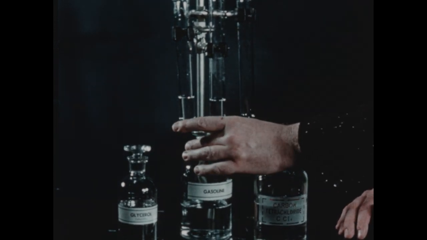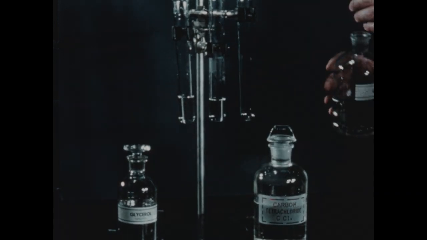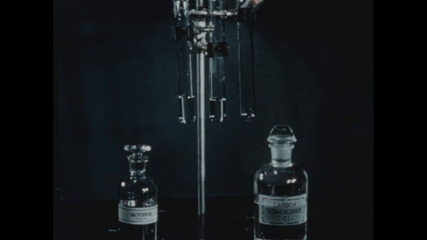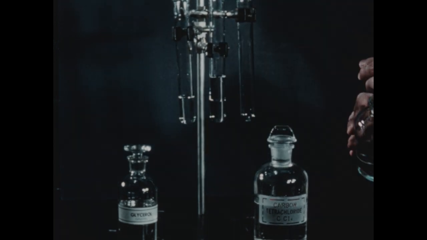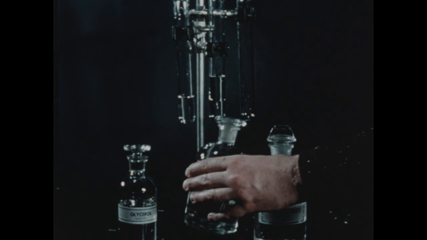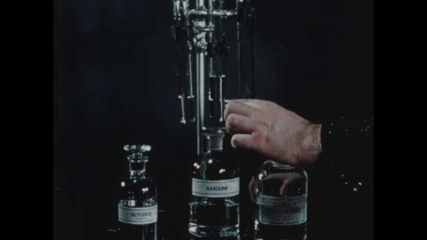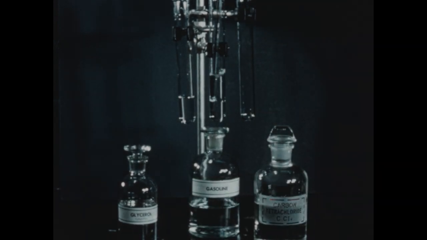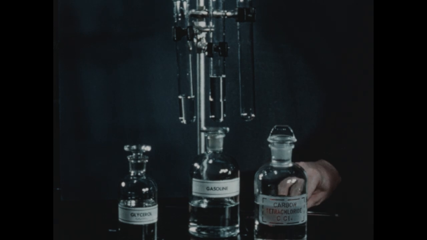The second test tube also contains water, to which we'll add a quantity of gasoline. Now, in this case, the gasoline floats on the surface of the water, and even stirring will not cause the two liquids to mix. So gasoline and water are immiscible.